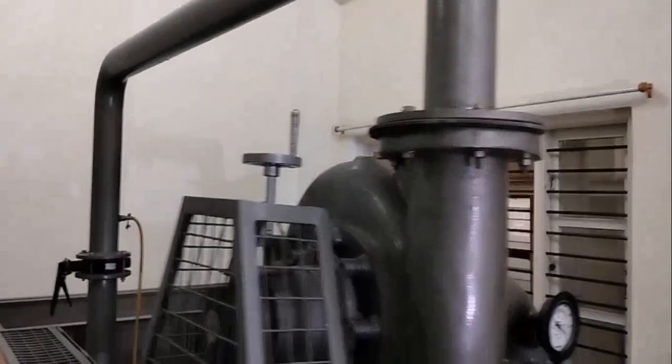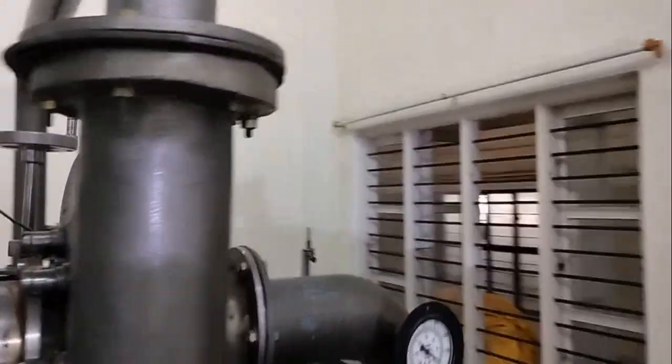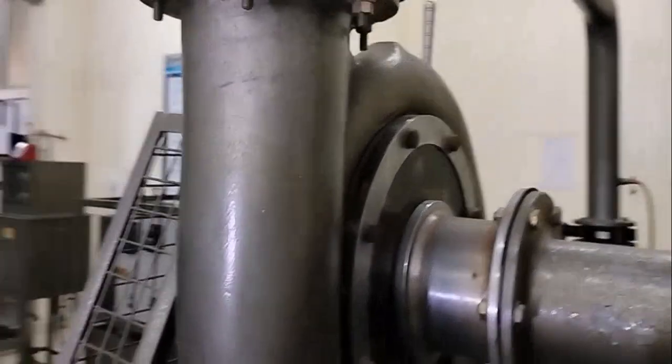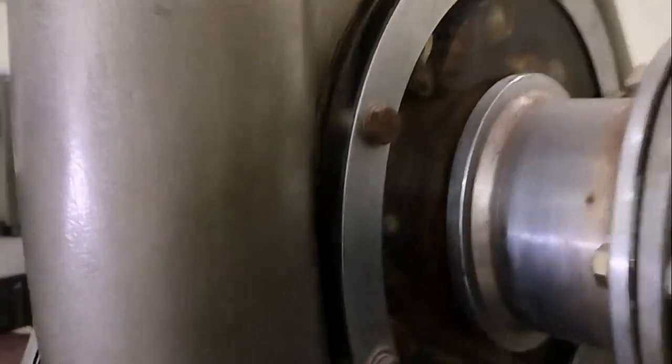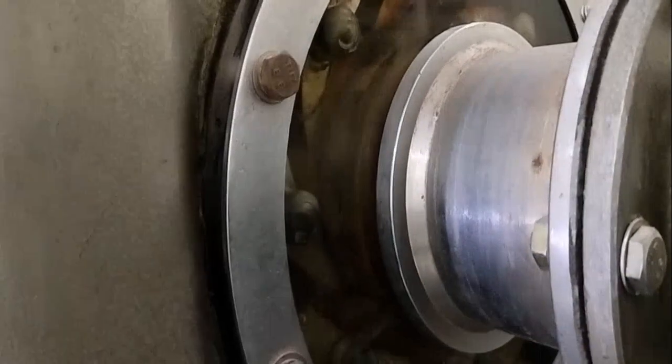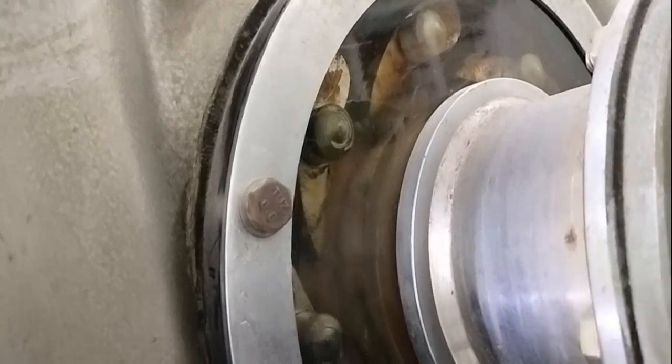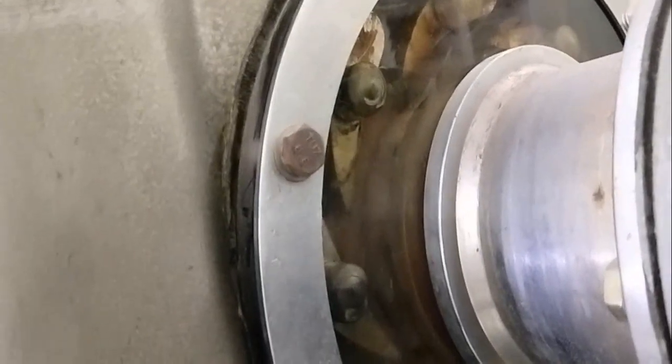The main part is the penstock, that is the pipe connected to the turbine from the dam. Next, it consists of the runner. Here you can see the runner, and outside it, the blades we are seeing are the guide vanes.